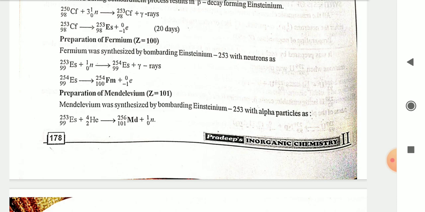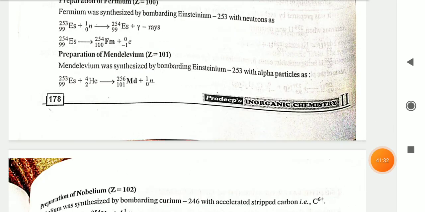Preparation of mendelevium. Mendelevium was synthesized by bombarding einsteinium-253 with an alpha particle: Es-99-253 plus He-2-4. It will give Md-101-256 plus n-0-1.